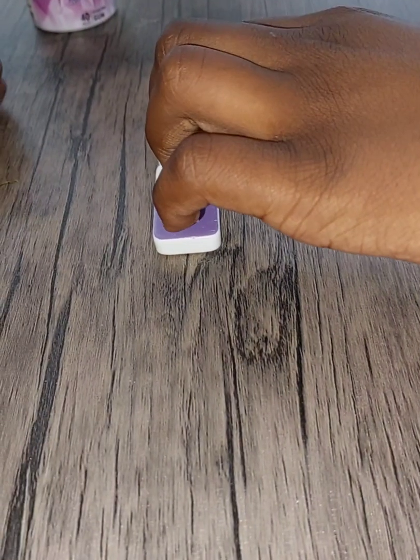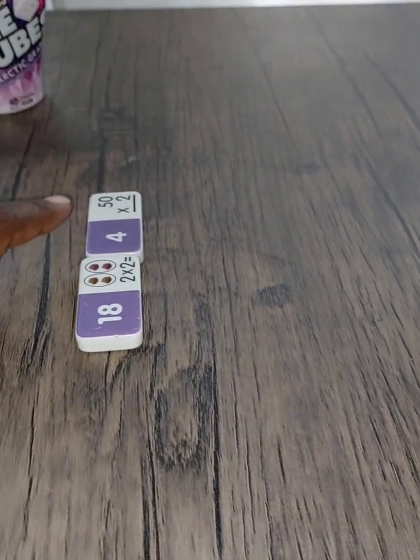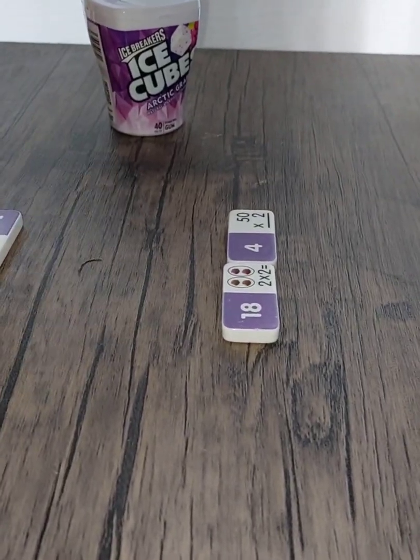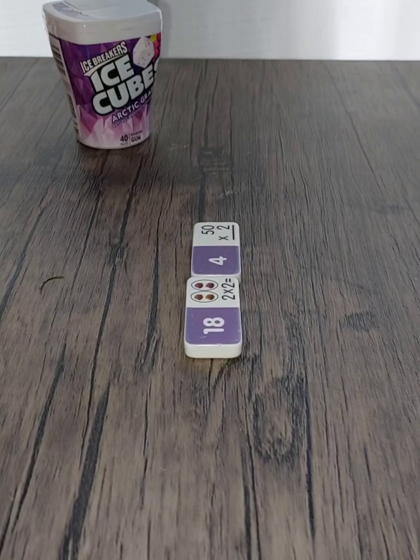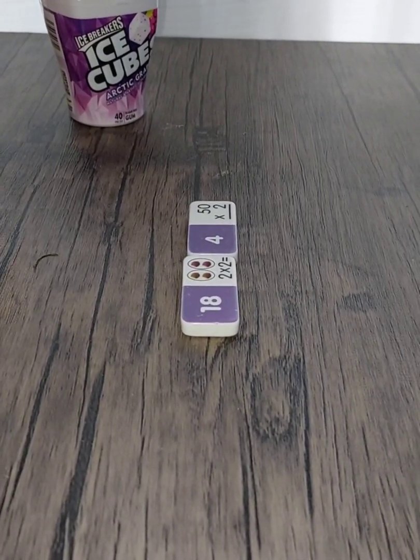Hey, Mom, 2 times 2 is 4. I placed that 4 down. Thank you. So you can find something that equals 18, or what's 50 times 2? 50 times 2 equals 100. Okay. You're just showing all of your stuff, huh? Yeah, your turn, Malachi.